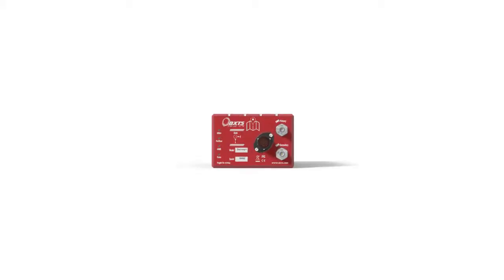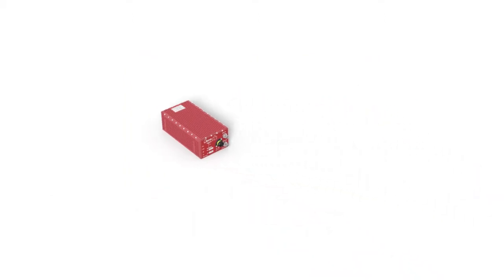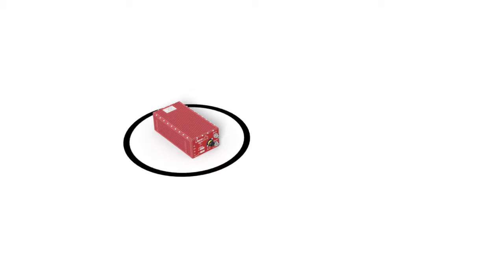Okay, so let's look at the 1 pps or 1 pulse per second signal found on our inertial navigation systems. The signal is generated by the primary GNSS receiver and marks the transition from 1 GPS second to the next. It's a useful output to have because it can be used to synchronize external equipment like cameras or data acquisition systems, so everything is tied to a universal timing reference.